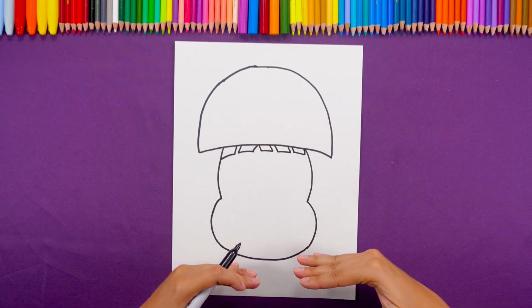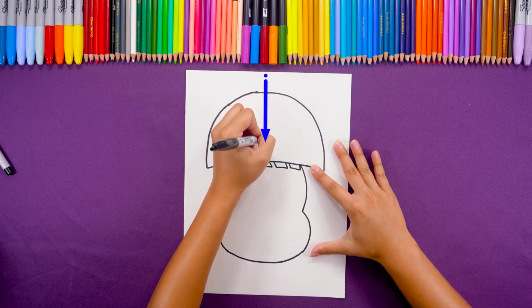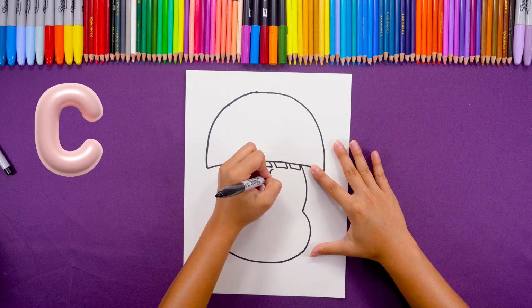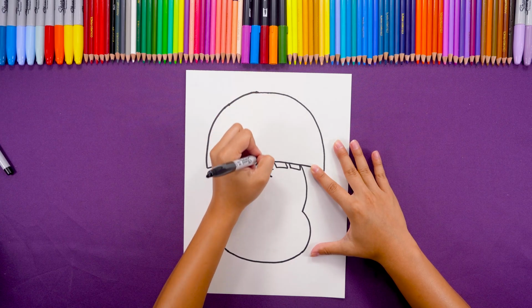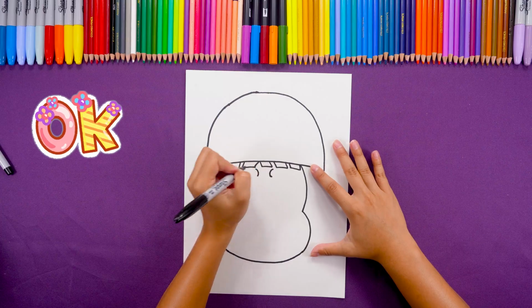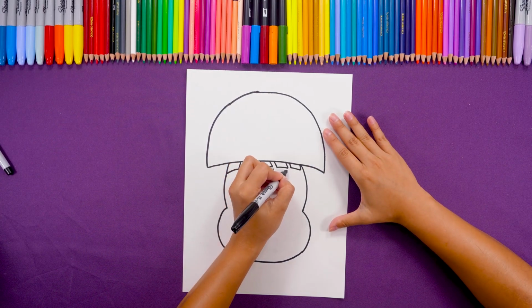So right under that are his eyebrows. And now what I'm gonna do is I'm gonna come from the middle, and then I'm gonna come over and I'm gonna make something that looks like the letter C. That kind of looks like the letter C. And then same thing, I'm gonna come down from the middle, come over, and then make the C the opposite way. So for his eyebrows, what I'm gonna do is I'm gonna make one curved line that goes down.